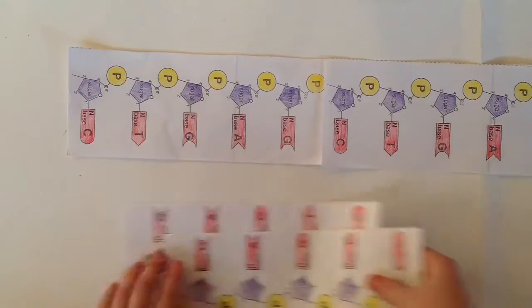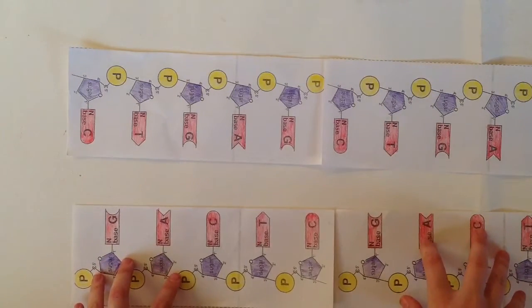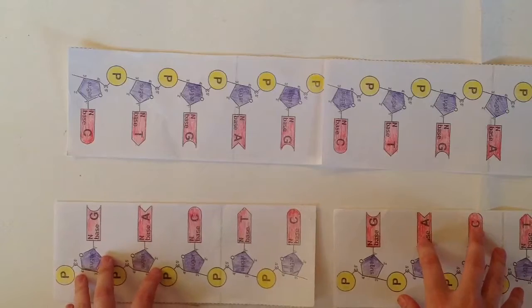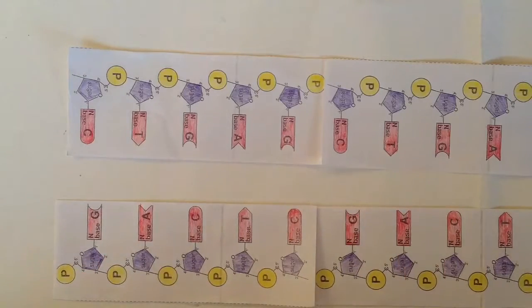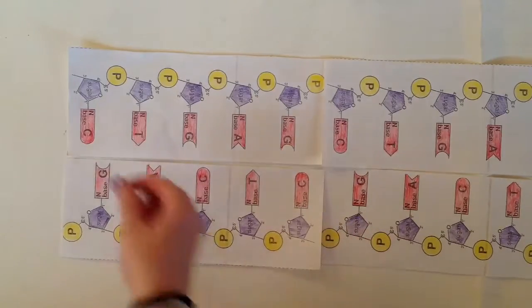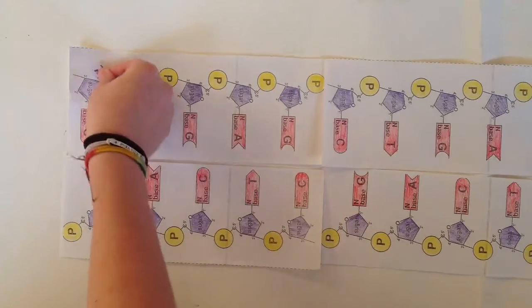In DNA replication, you have DNA strands. These strands run anti-parallel, meaning that they're opposites. This is marked by the 5' ends and the 3' ends.